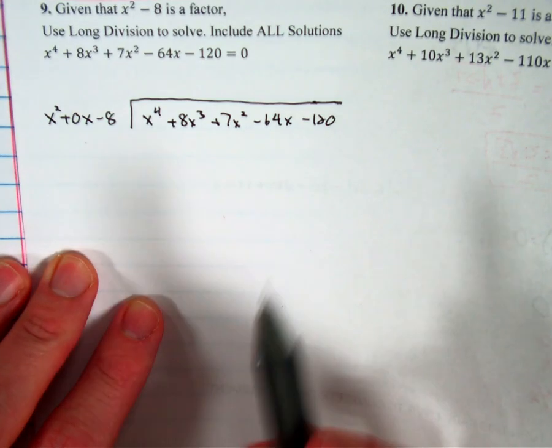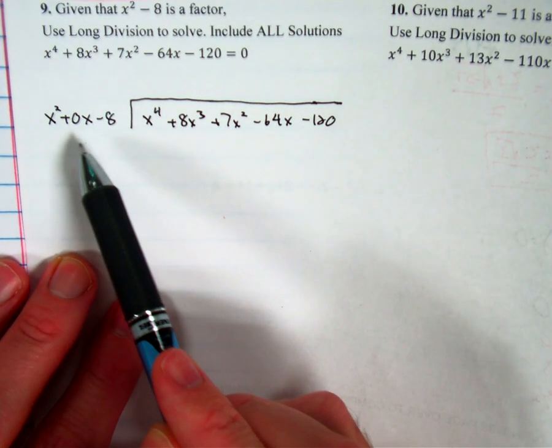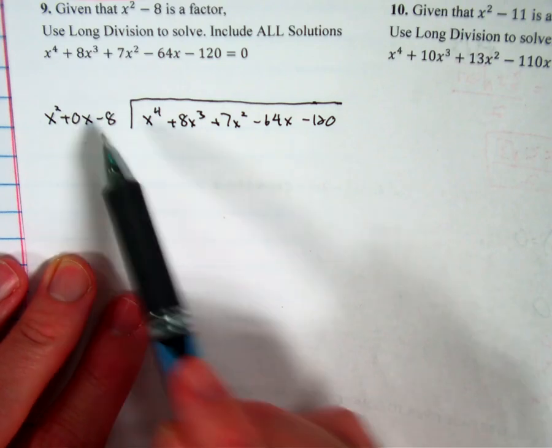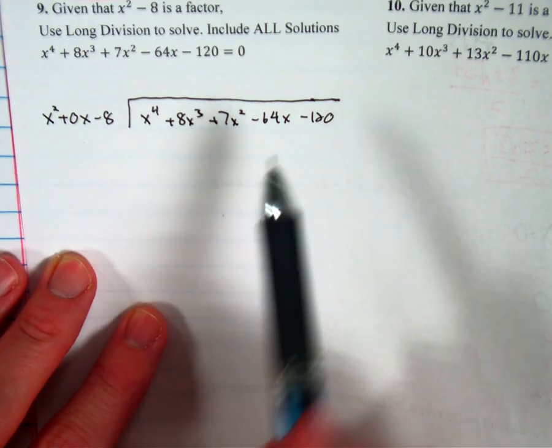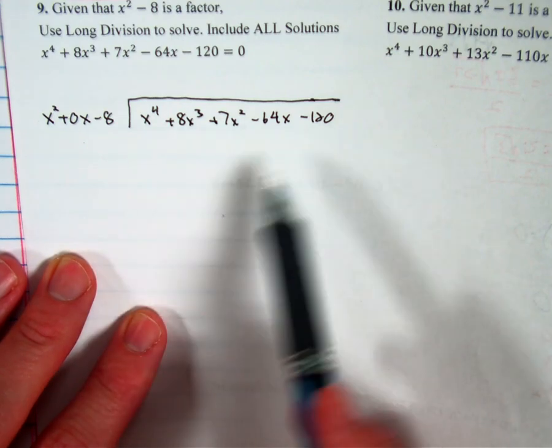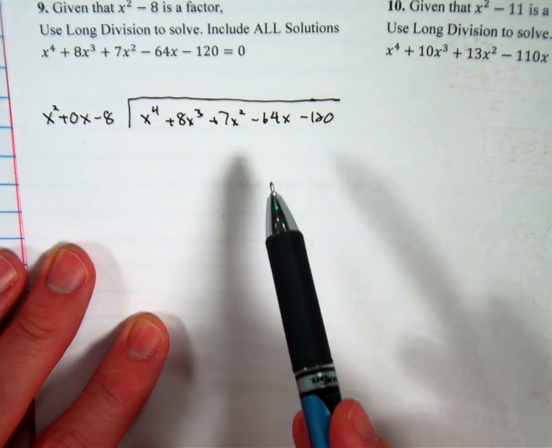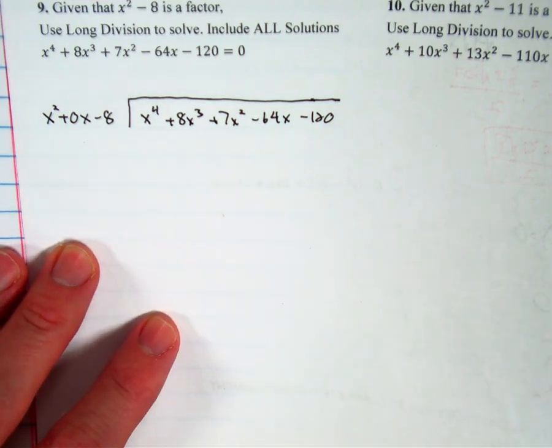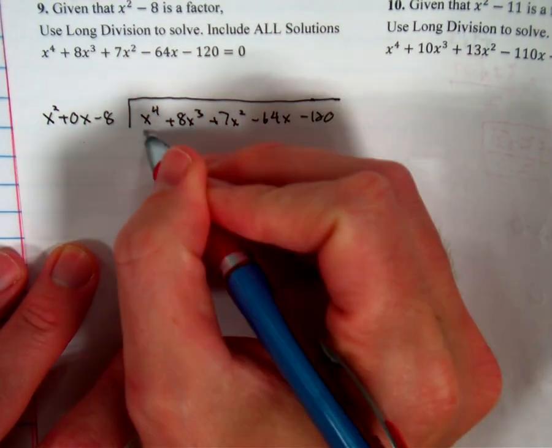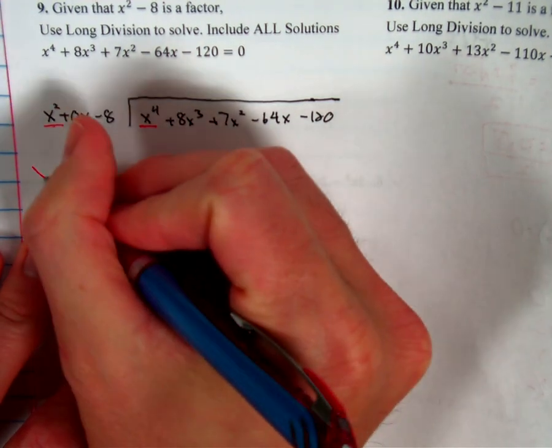Okay? So again, having that 0x there, I would recommend that for the division part, but for the solving part at the end, I'm not going to have it. And again, be on the lookout for any missing spots that you would have to put a 0x placeholder inside here. Okay, so step 1 is we're going to compare the fronts. If you need to do a little scratch work on the side, feel free.